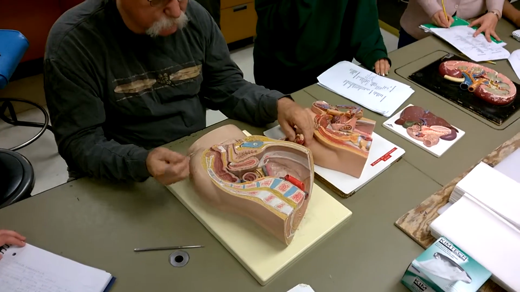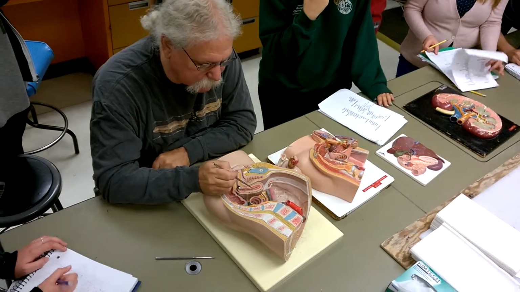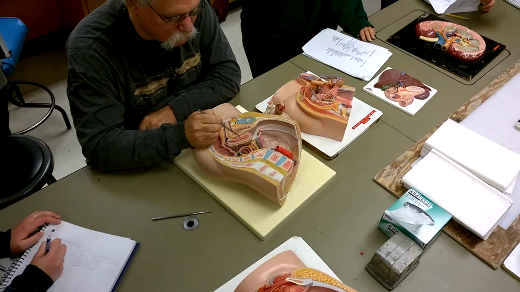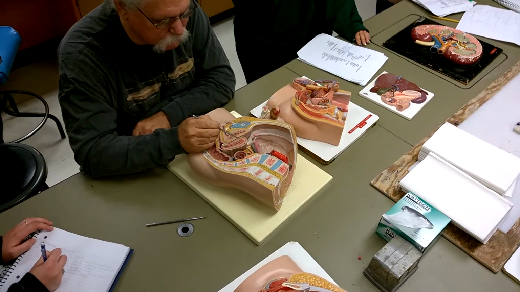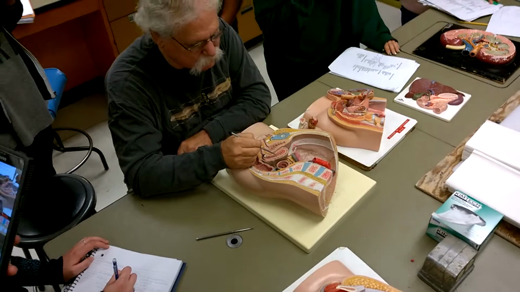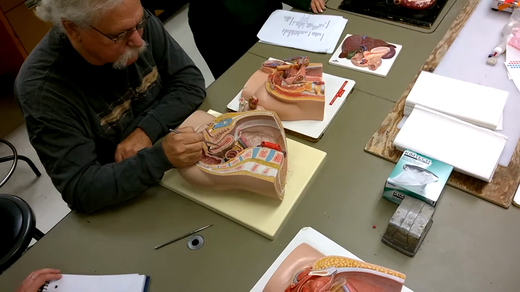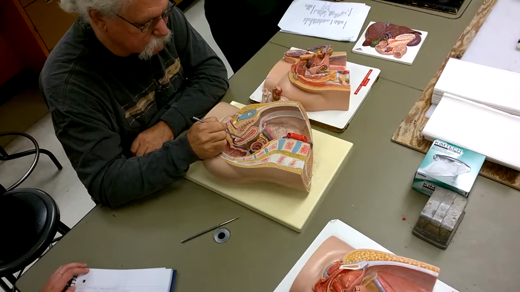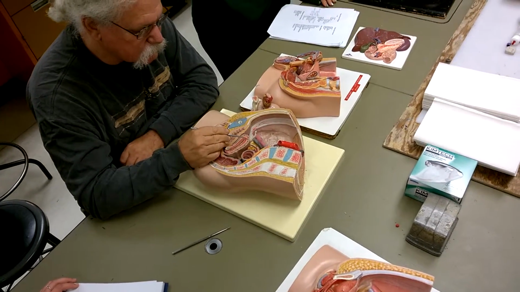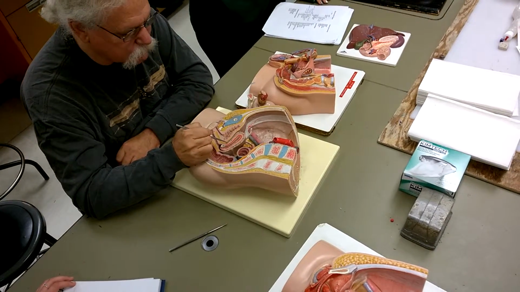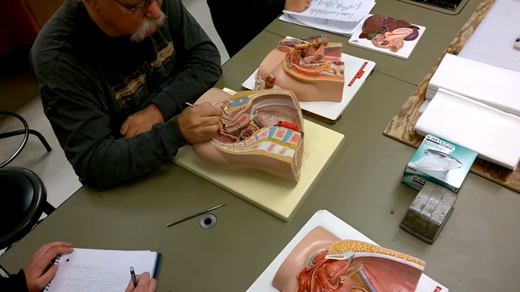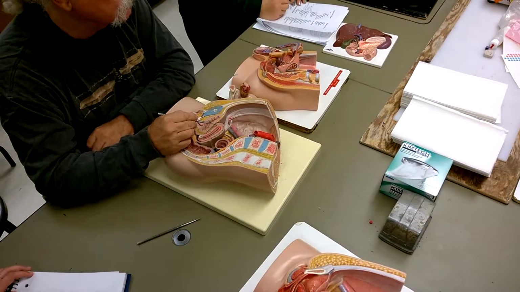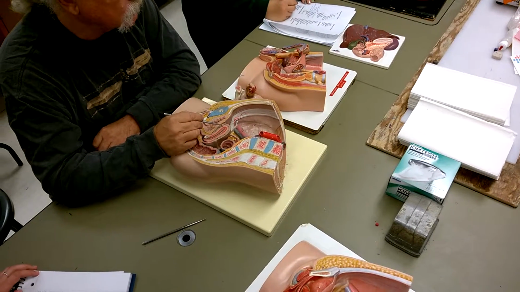Take this apart. The inner layer of the uterus is the endometrium. That's the inner wall that is prepared to receive the zygote and deteriorates if there isn't implantation. Behind it, this larger area is myometrium, smooth muscle, which is going to contract during childbirth. Oxytocin is the primary hormone that causes that.